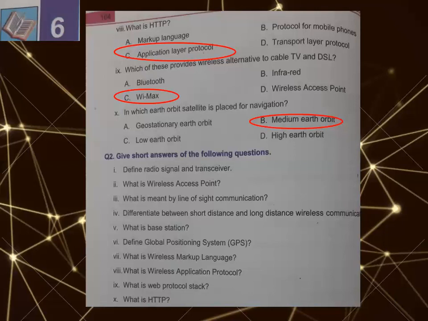So dear students, this is your homework. You have to do these short question answers in your computer science register, and also complete your long question answers in your register. We have finished chapter number 6.